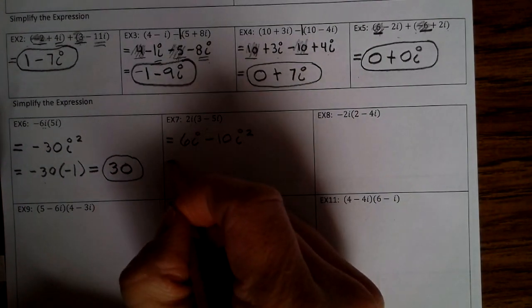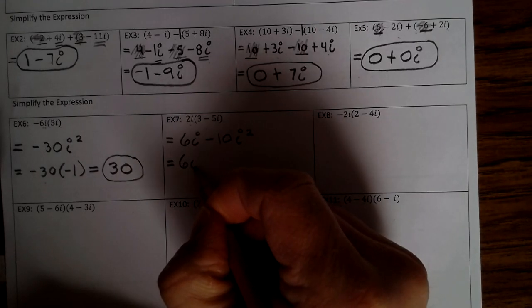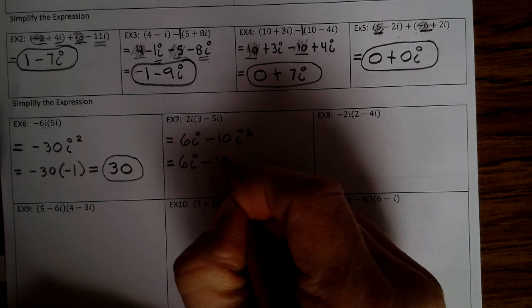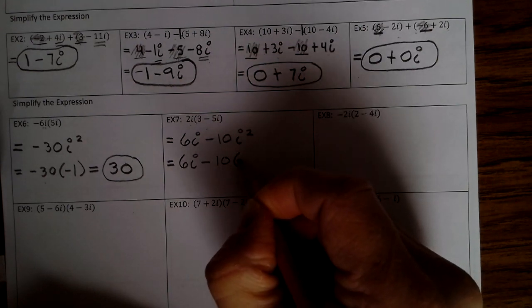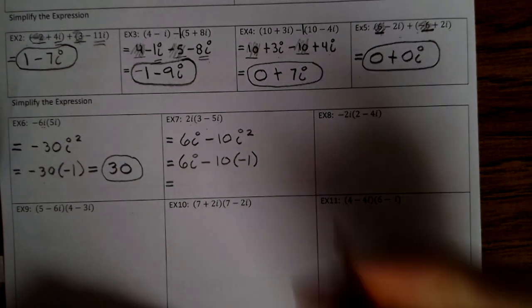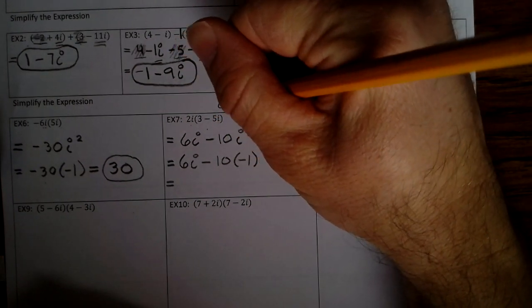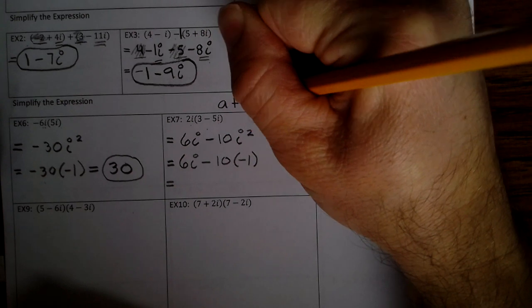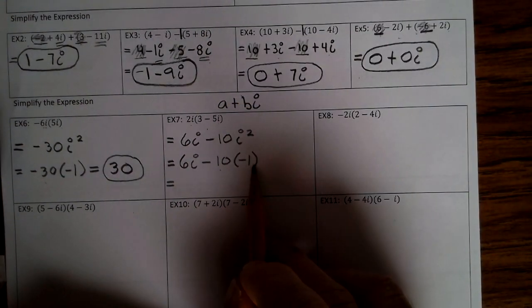And then that's 6i. i squared is negative 1. Now we want to put it in the order of a plus bi. So negative 10 times negative 1 is a positive 10, so it's 10 plus 6i.